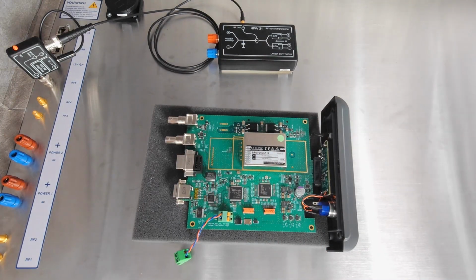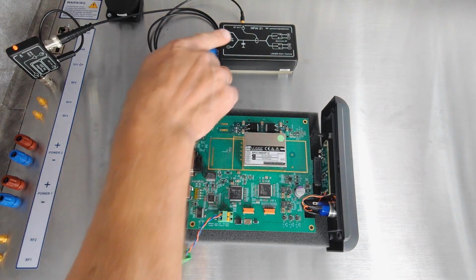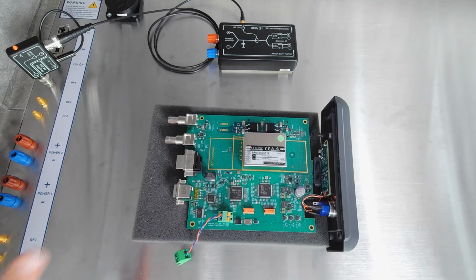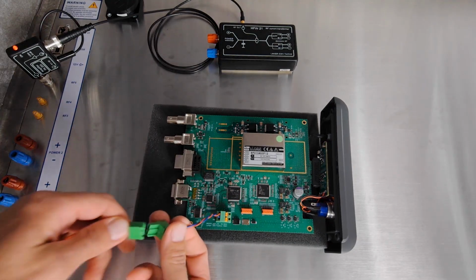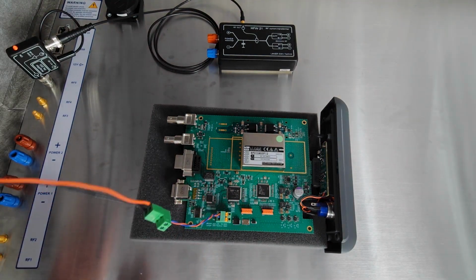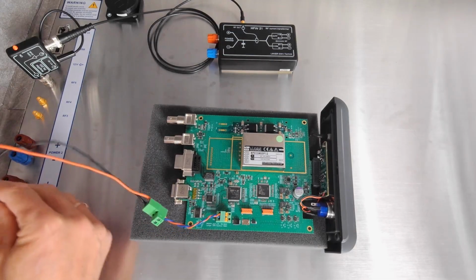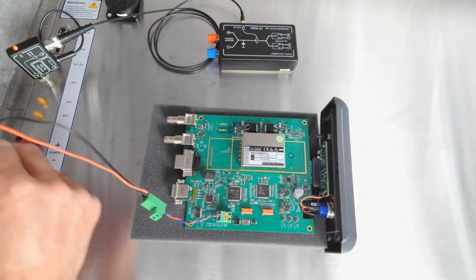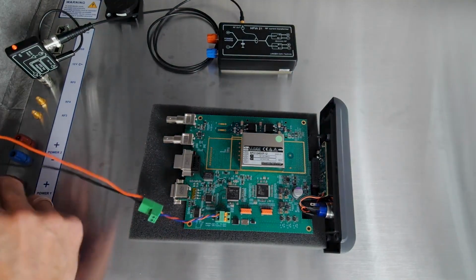And for this measurement we have to change something. So now the RF current transformer, we put it not into the power supply of the complete board. Now we use a cable and connect our power supply directly here to the inputs.